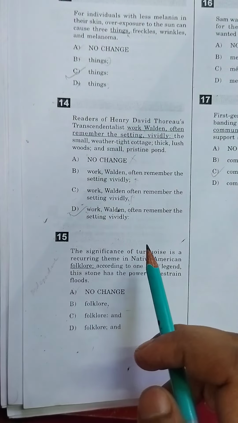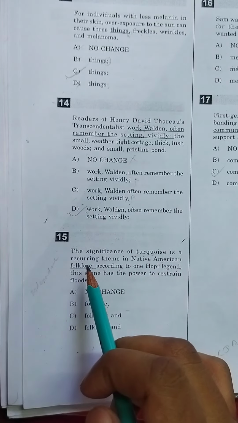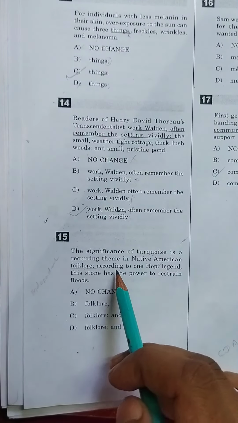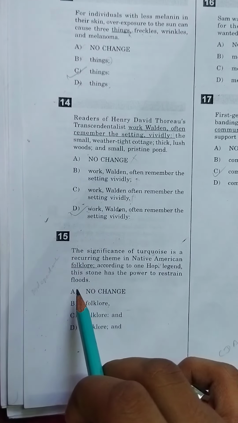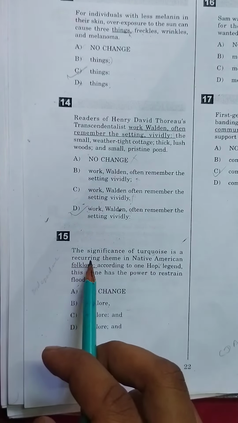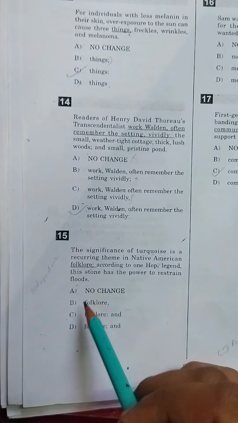The significance of turquoise is a recurring theme in Native American folklore. According to one Hopi legend, this stone has the power to restrain floods. Actually, up to here is a complete sentence, and from there is also a complete sentence.